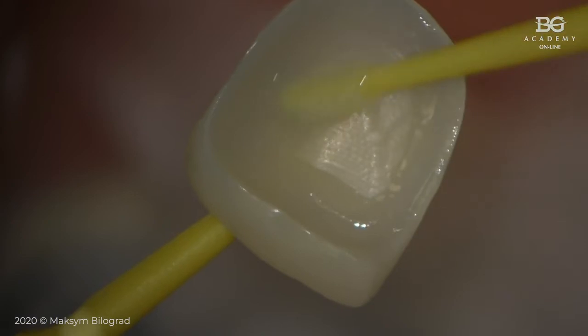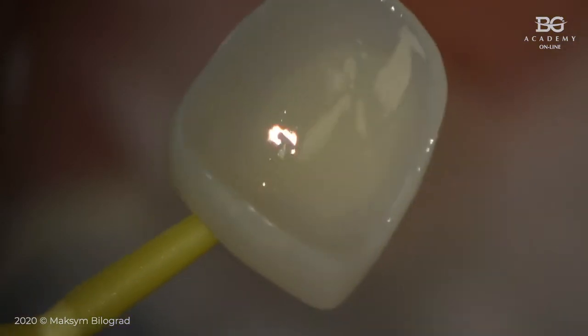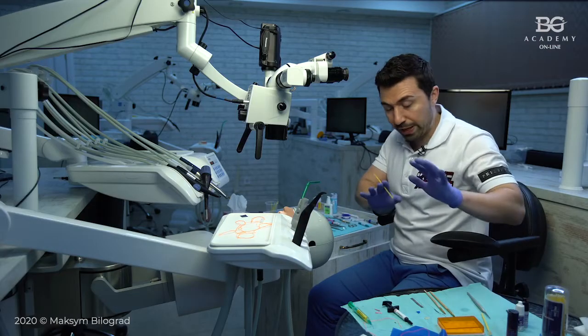Okay, one really thin layer. Done. That's it. Okay, and then you can put your veneer anywhere you want. You can put it on your table or anywhere you want.